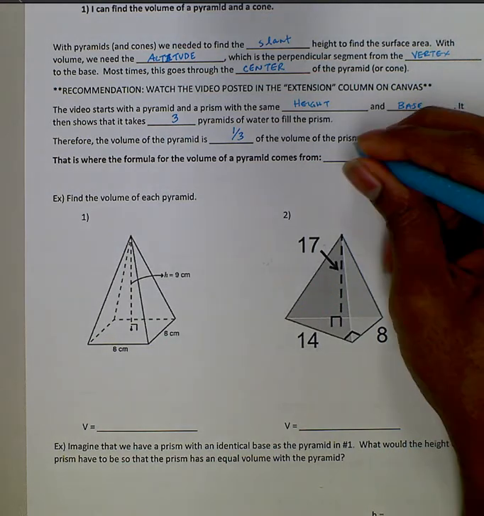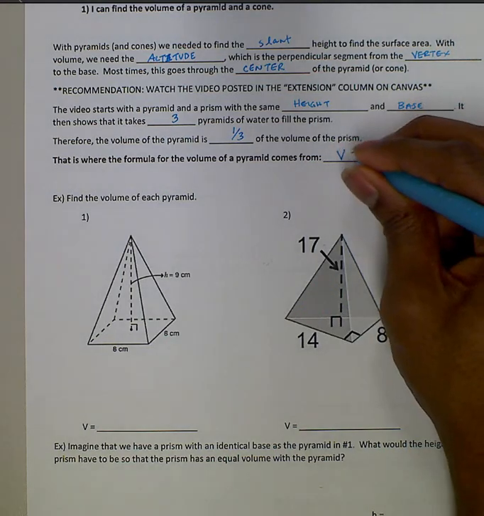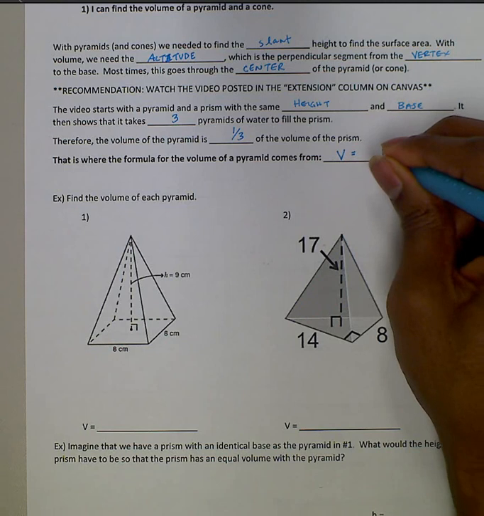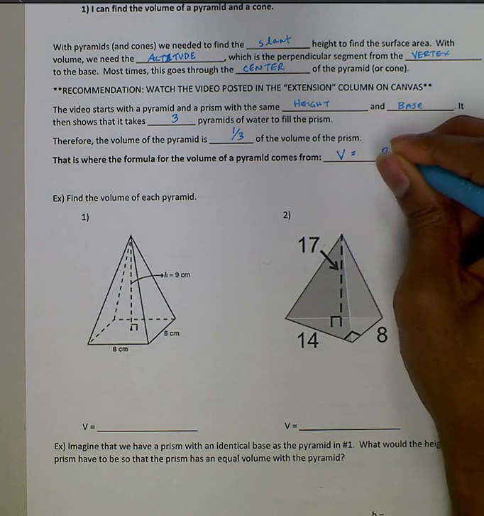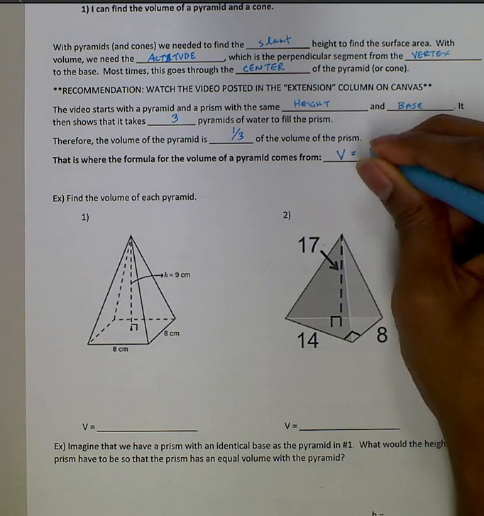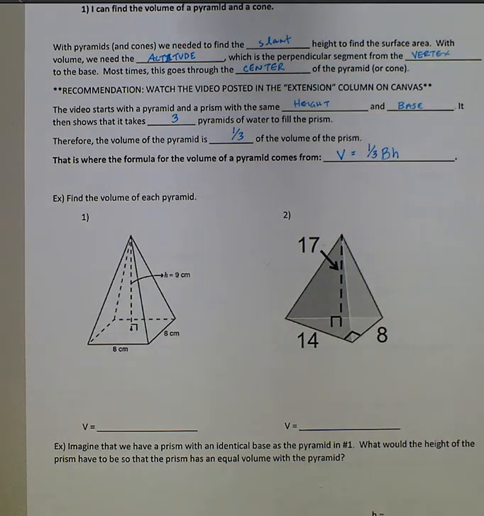Okay, so volume, remember, for a prism was the area of the base times the height. For a pyramid, then it'll be 1/3 the area of the base times height. Okay, so not very much different at all. So let's get into it. Let's find the volume of this pyramid.